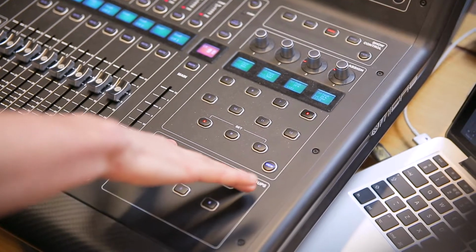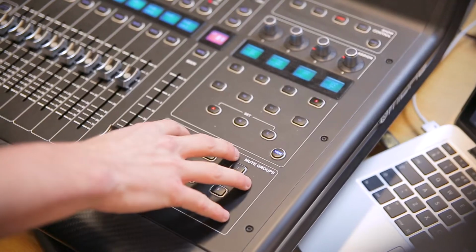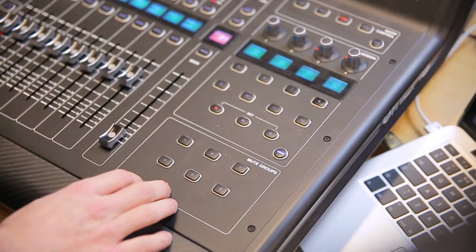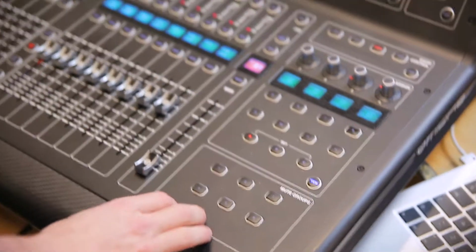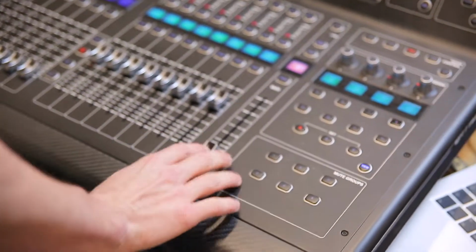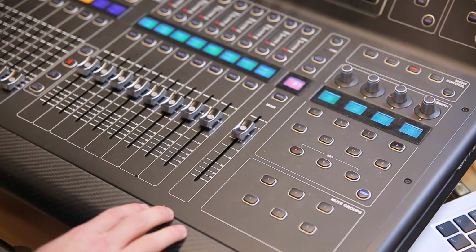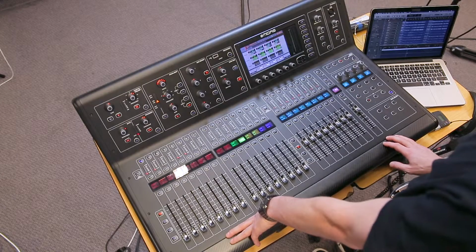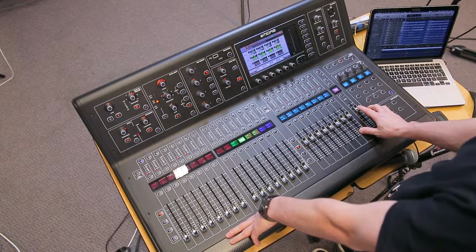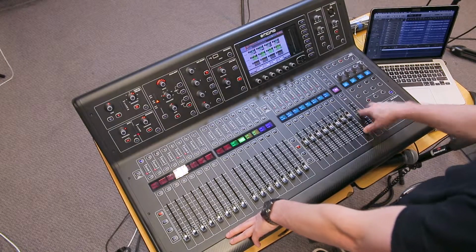And down here, finally, we have our mute groups, which we also don't tend to use, but you can assign banks of channels to these mutes. And then very last, we have our left-right bus, which is used for sending stereo signal to your speakers.